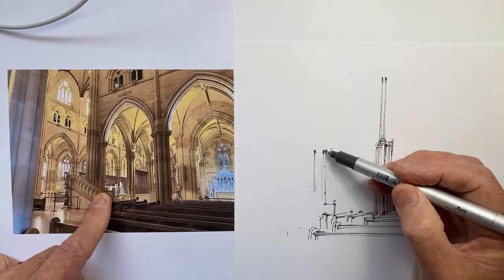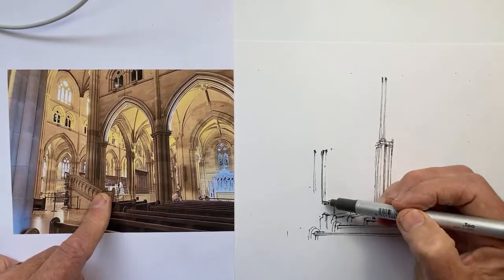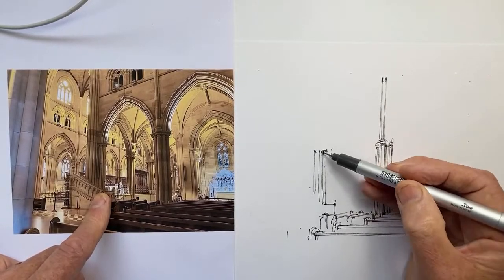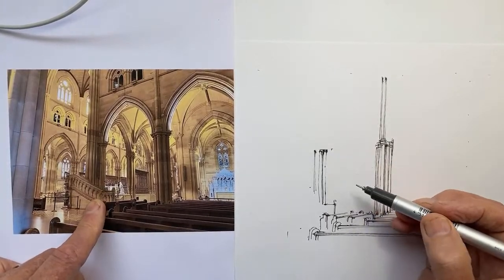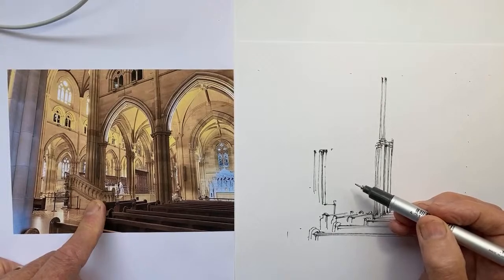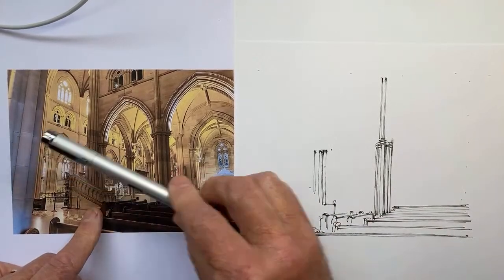Okay, so we've got here, we've got that, and then that. So they're at the same level. I better put this line in.